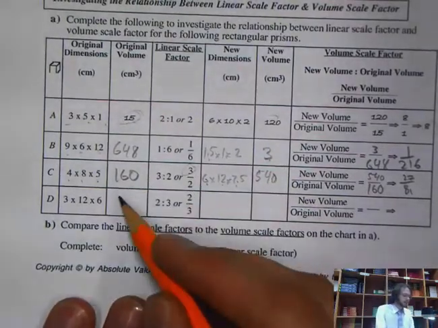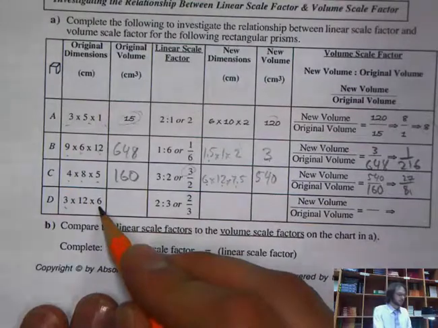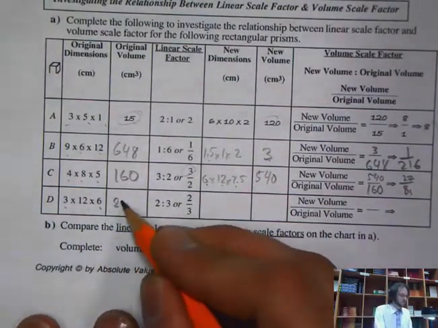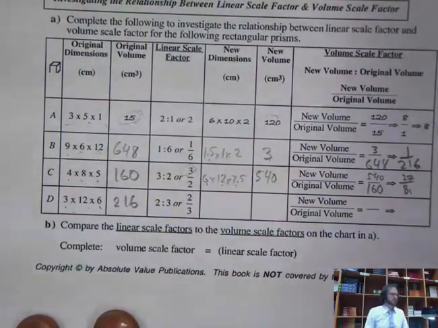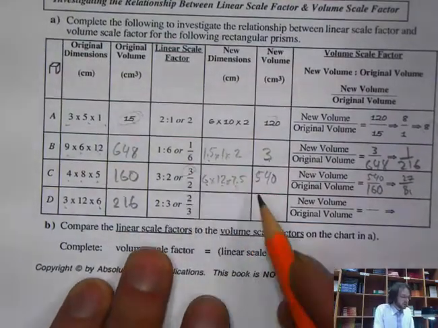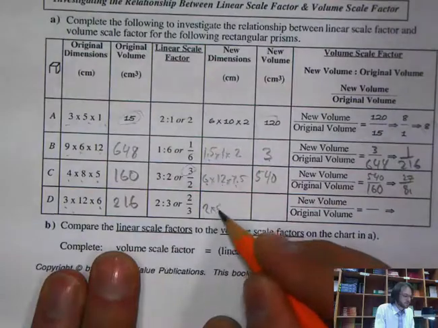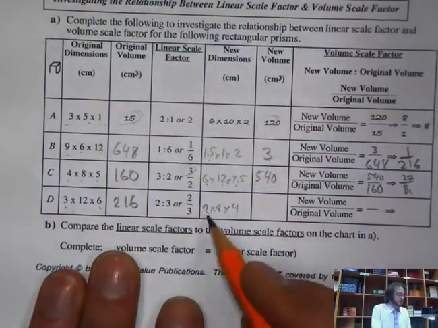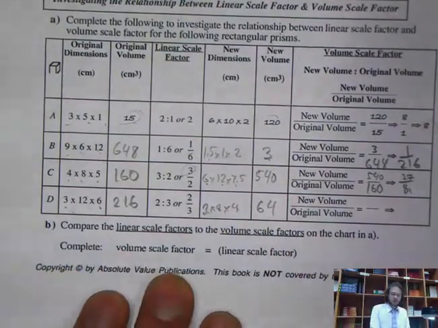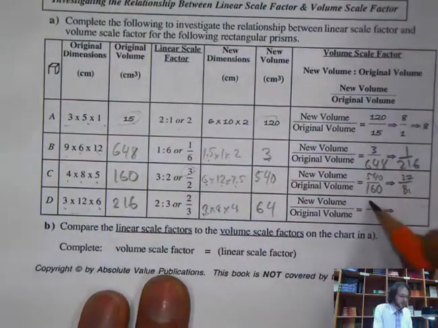Let's take a look at the next one. Okay, 3 times 6 is 18. Okay, 18 times 12 is going to give me 216. Or it's just 6 to the power of 3. Okay, now the next one is going to be 2 times 8 times 4. Now we want to multiply all these together. That's 8 times 8, which is 64.